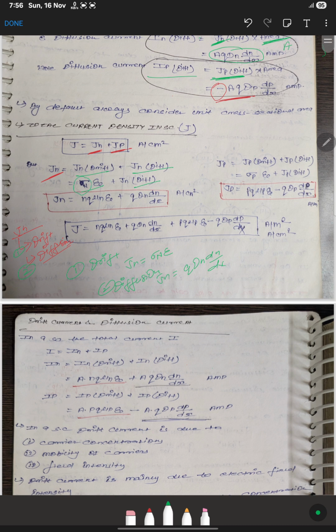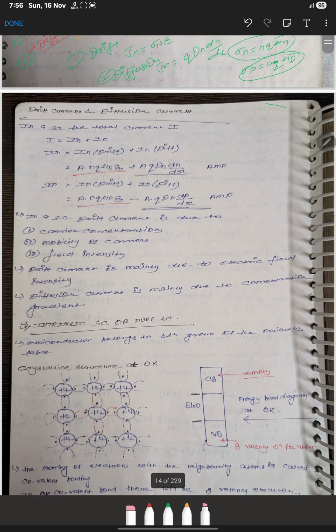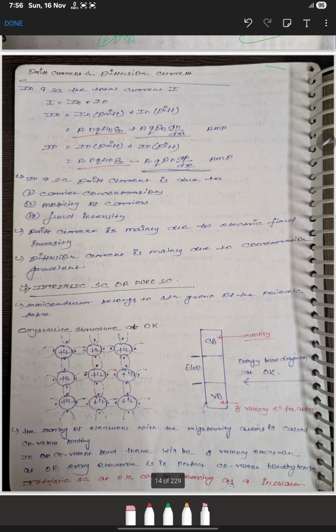We have sigma n equal to n q mu n. Sigma p will be p q mu p. So after putting this, even for the Jp, we have sigma p E plus Jp diffusion, p q mu p E minus q Dp dp by dx. By putting all this, we can see from here we have J final. This is for the Jn, and this is for the Jp, with drift current and diffusion current.